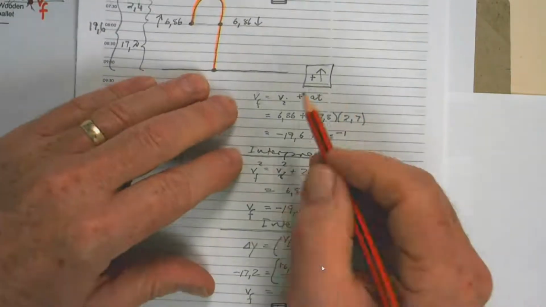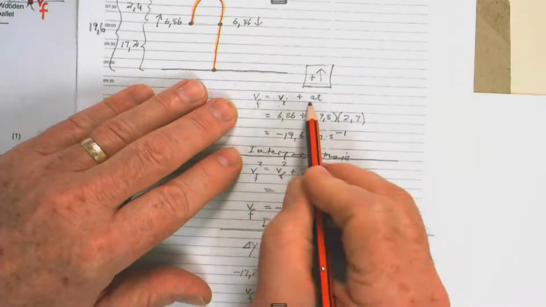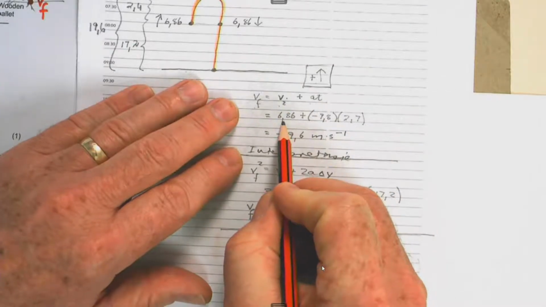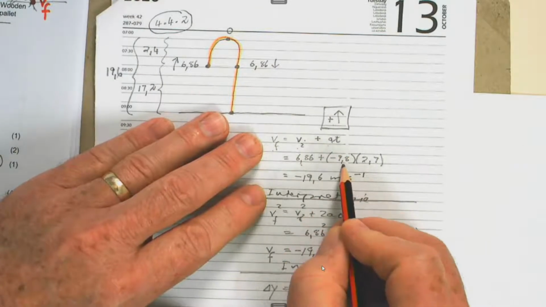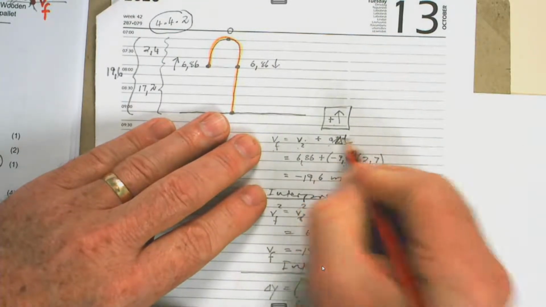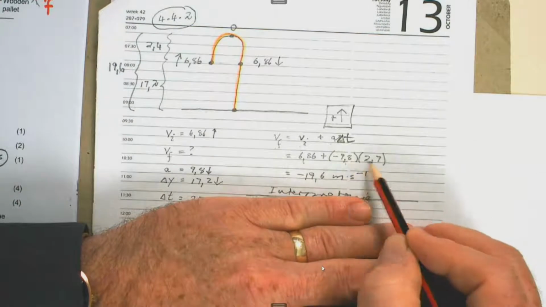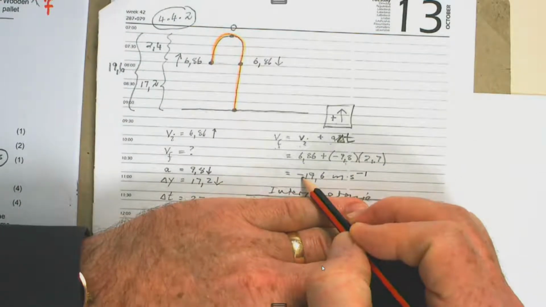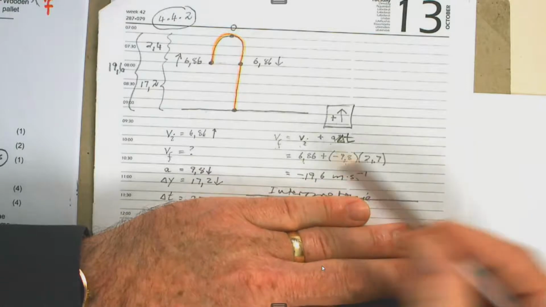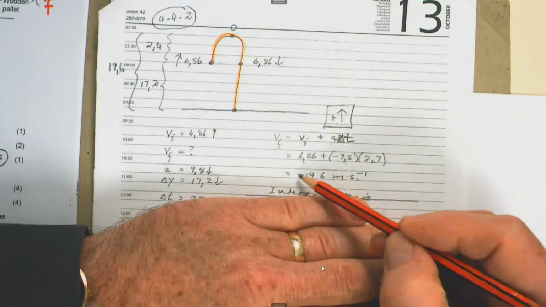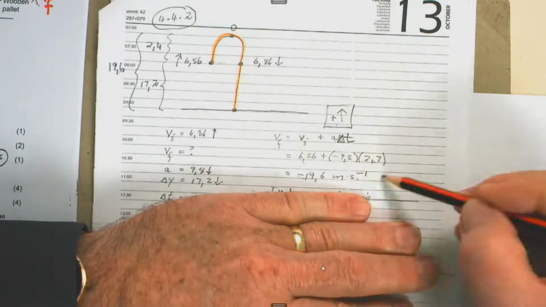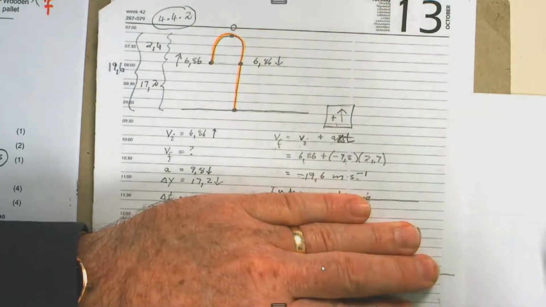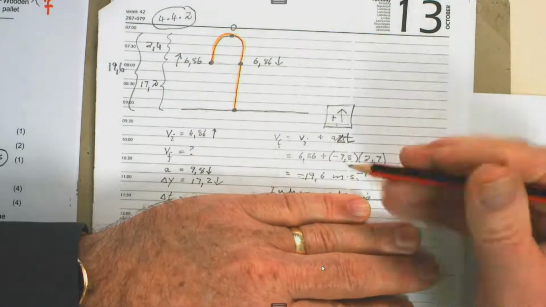There it is. If you take upward as positive, Vf, Vi, A delta T. Vf is positive because it's upwards. It is now for this motion. Acceleration is downwards. We can just put the delta T there, downwards, and 2,7. And then you get negative 19,6 meters per second. Now check how beautiful this is. Negative 19,6 means it is downwards. So therefore you need to interpret this answer to say velocity is 19,6 downwards. After your final step, you do that interpretation.